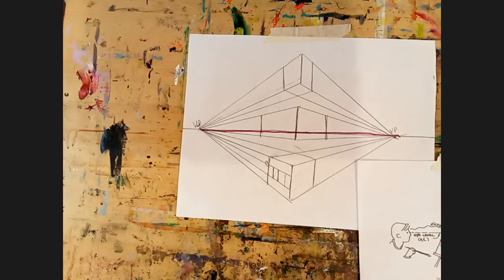Seeing it is one thing, but putting it into practice, being able to know where to put things on the page, where to start and end, that's a slightly different thing. There's a lot of skill thinking going into place.